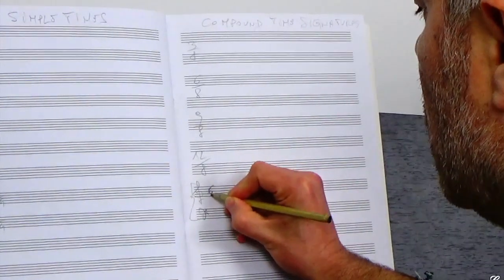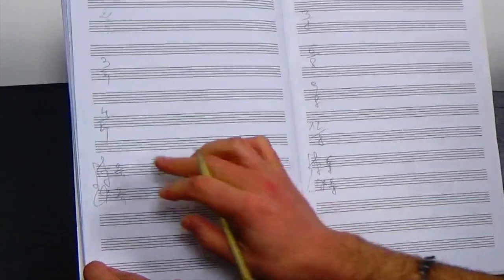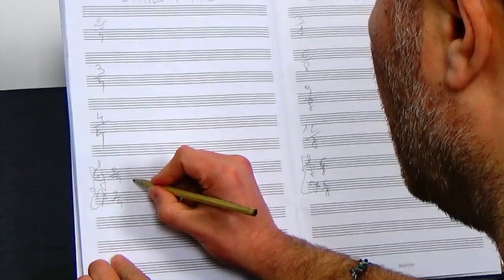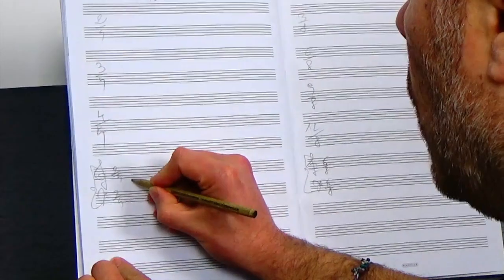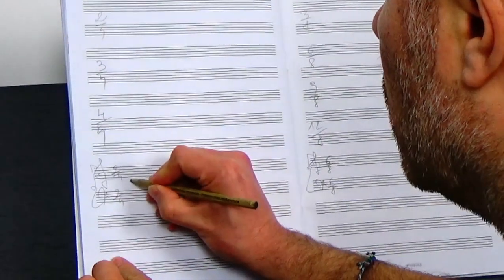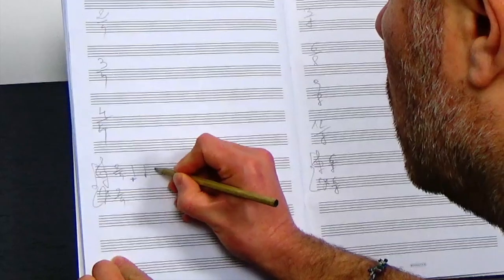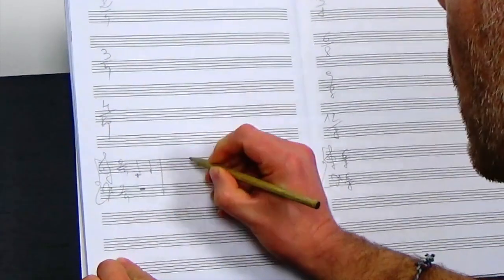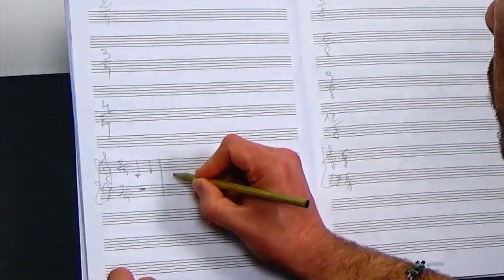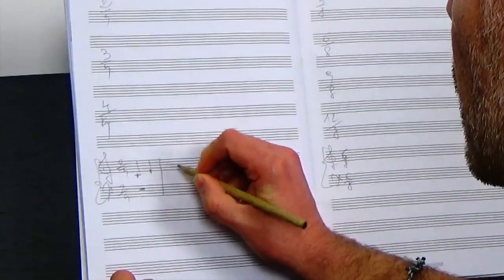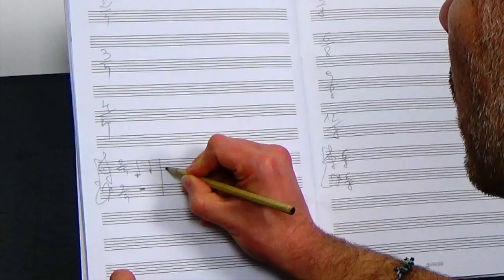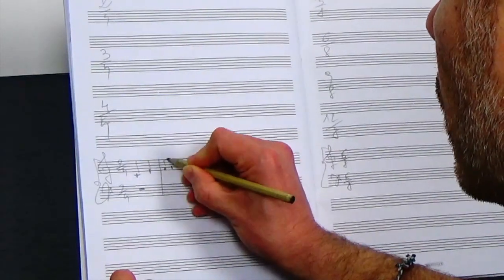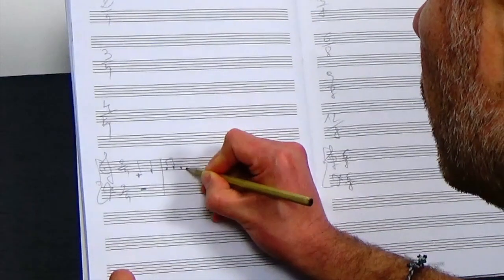So 6/8. Now, if I have in a 2/4 some semiquavers, I will maybe write a couple of bars, one made of a crotchet, for example, so 2 crotchets. I'm writing the rest sign on the left, just to be exact. And then some quavers and 4 semiquavers.